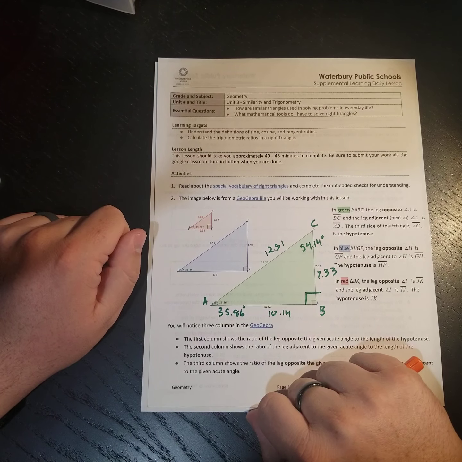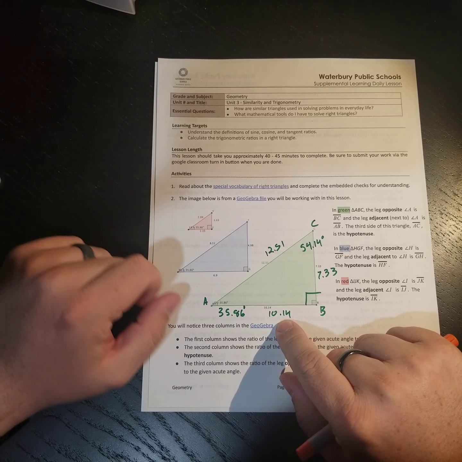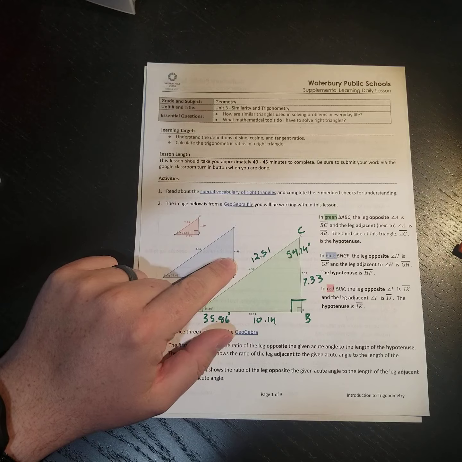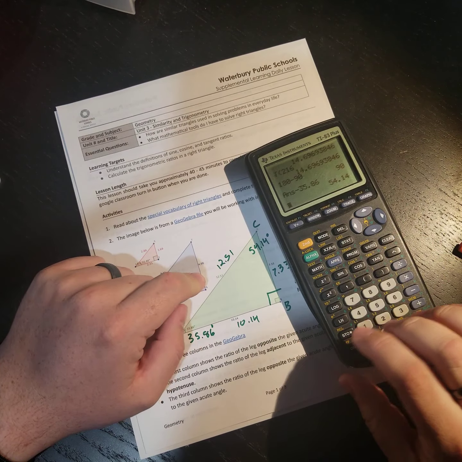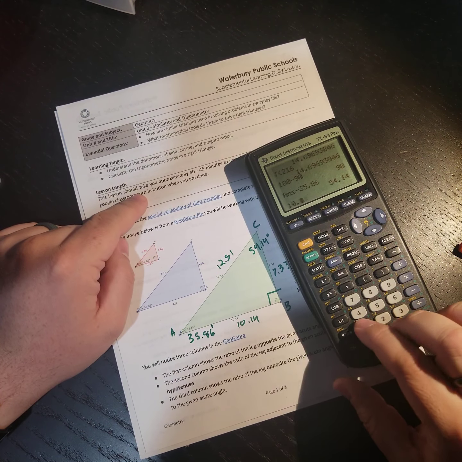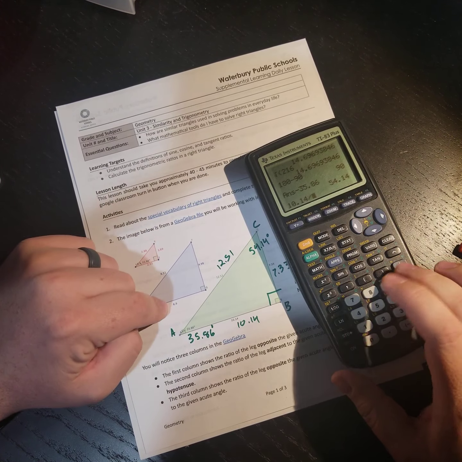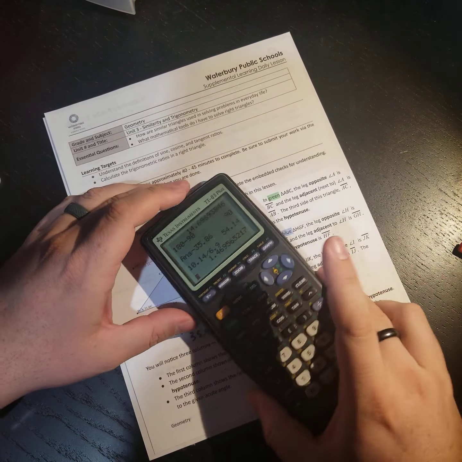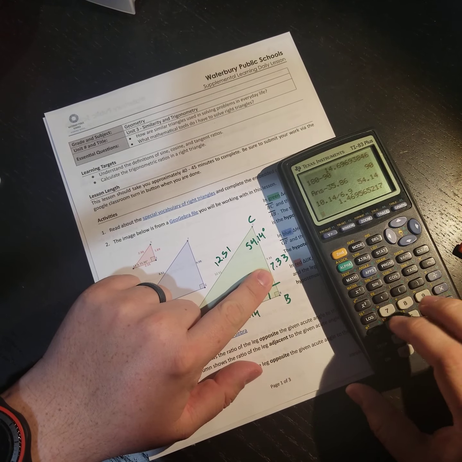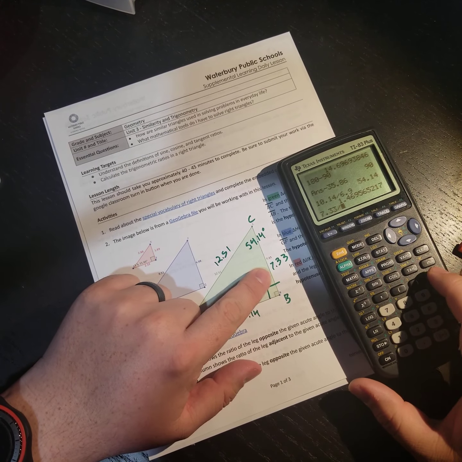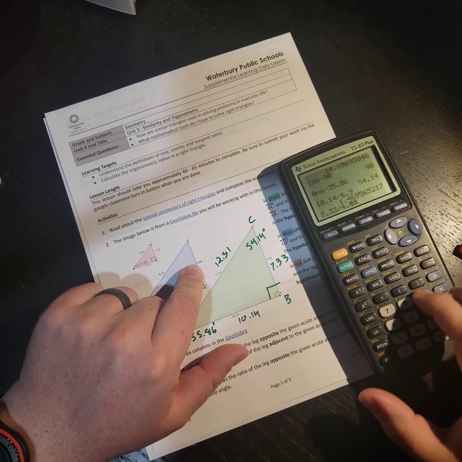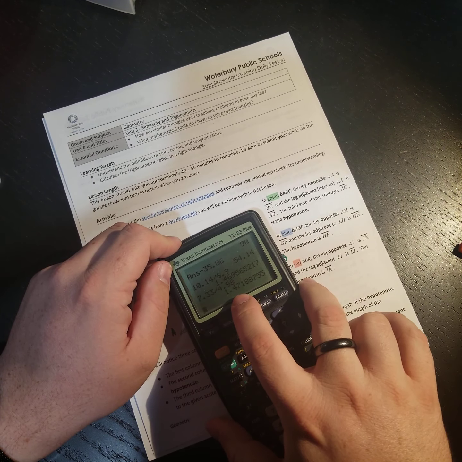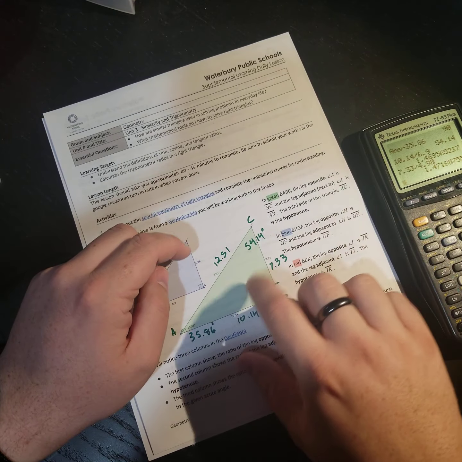Another way to do it: 10.14 is to 6.9 as 7.33 is to 4.98. And if you don't believe, trust the Shaw. 10.14 divided by 6.9 is 1.4 to the... 7.33 divided by 4.98 is 1... See, I think this is because these are rounded numbers.